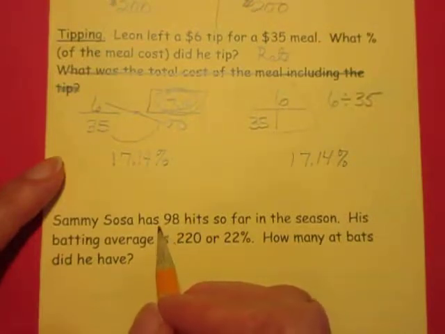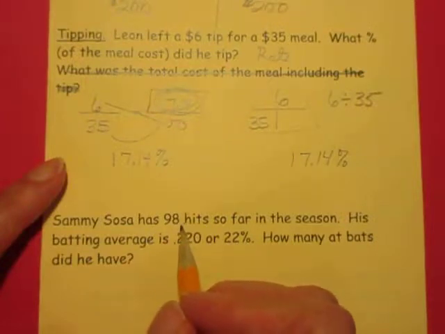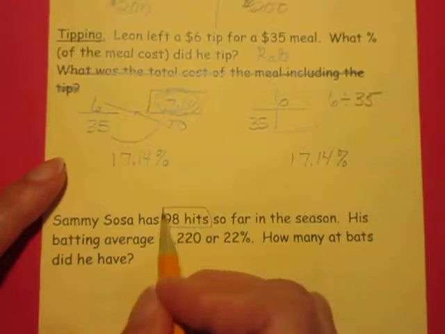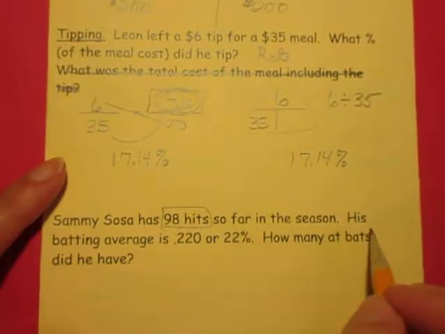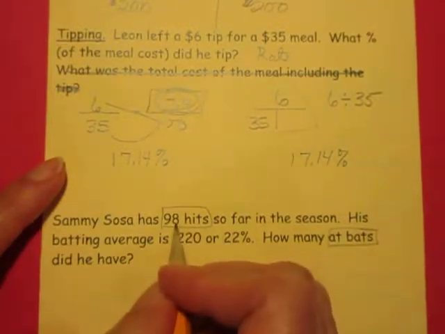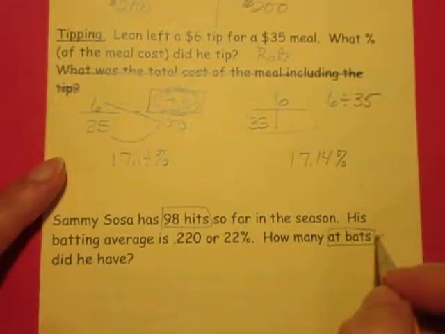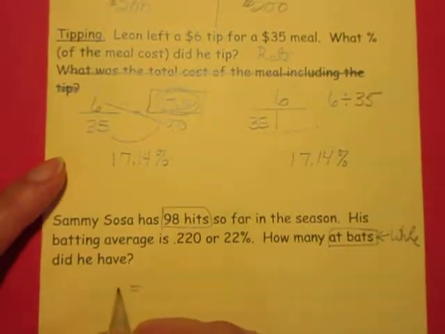Allows them to be a little more exact, I guess. We need to recognize, Sammy Sosa had to be up at bat quite a few times to get 98 hits. So we have to recognize that the 98 hits is the portion of times that he was at bat that he actually got on base. The at-bats is the total number of times that he was at the plate. That should be much bigger than 98. So we know that this is our whole, our base. So that's going to help us getting things in the right place.